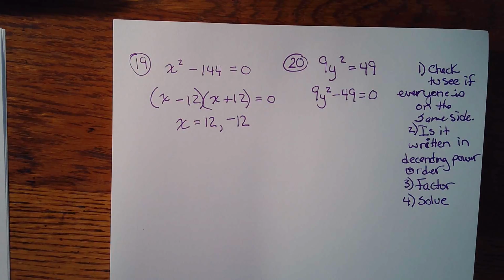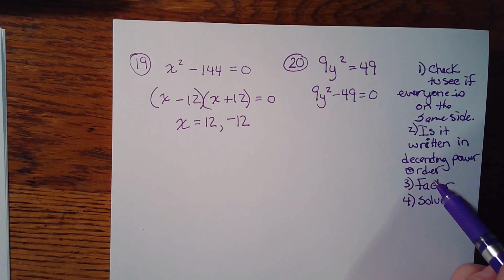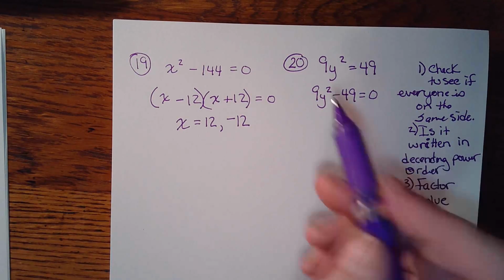So I know I'm solving. If you haven't caught that yet, we know we're solving when there's an equal sign in the original question. Okay? So in this case, we know we're solving. So that's the first step. Second step, is it written in descending power order? And the answer is yes. Y squared, no y. So we're good.